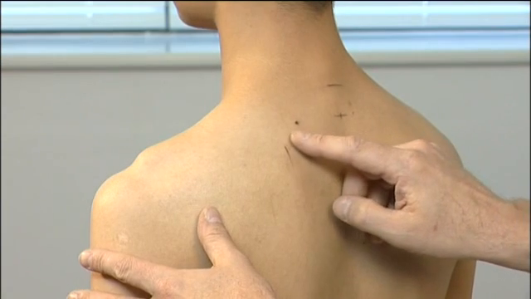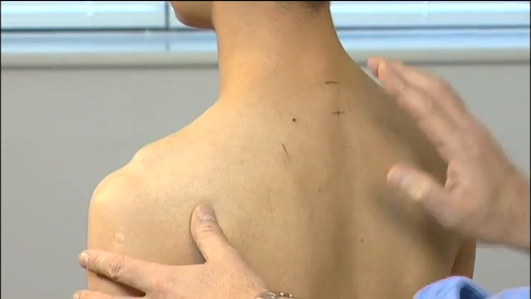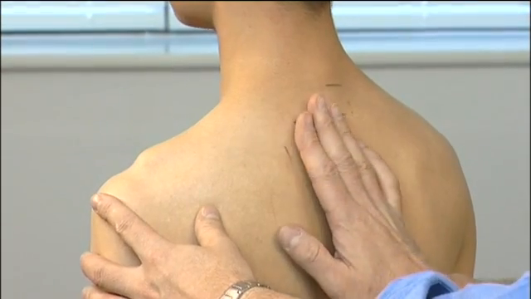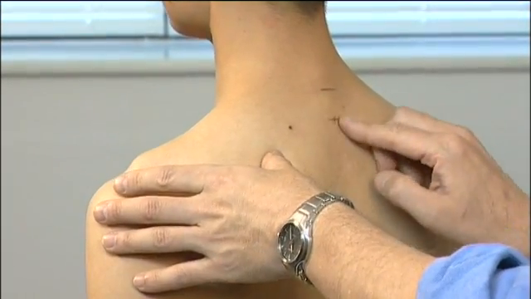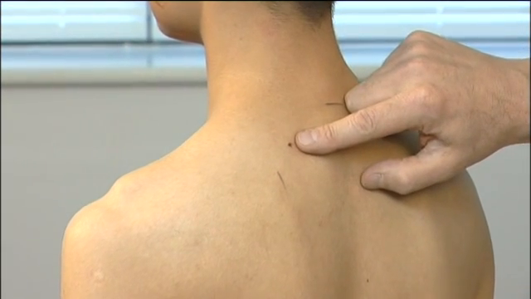Small intestine 15 is located 2 cm lateral to the inferior border of C7. Locate your C7, use the medial border of the spine of the scapula to dictate your 3 cm mark, move out 2 cm to find this point.